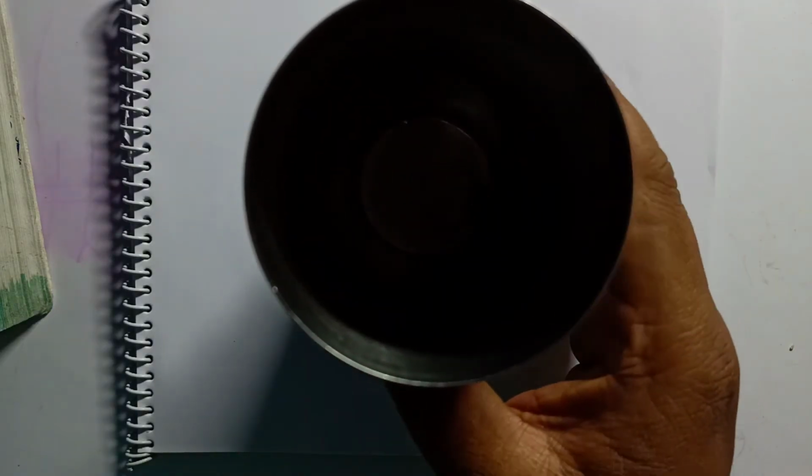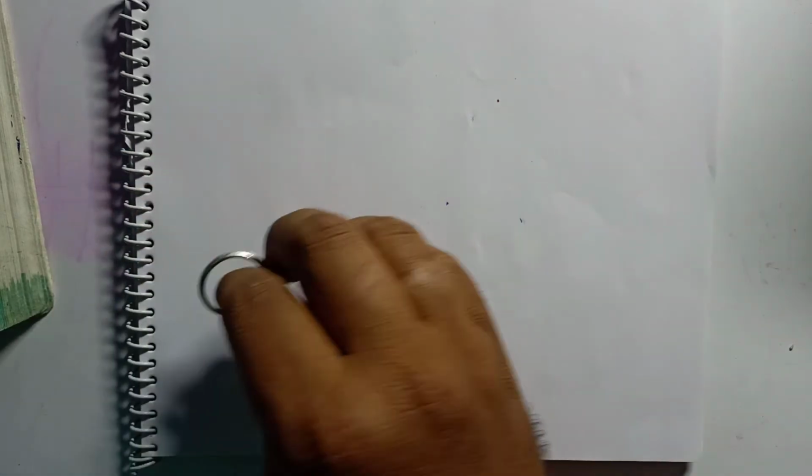Okay, so only the card has fallen away, but what about the ring? The ring is inside the glass. You can see the ring here. Okay, so why is it so? Why is the ring falling inside the glass and not the card? See, if you hit the card, we are applying the force on the card. But what about the ring? Why is it not moving along with the card?